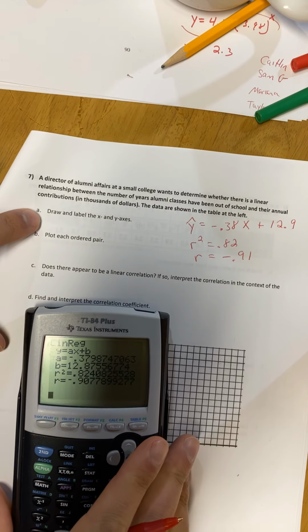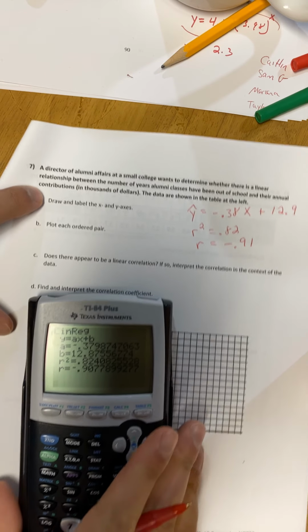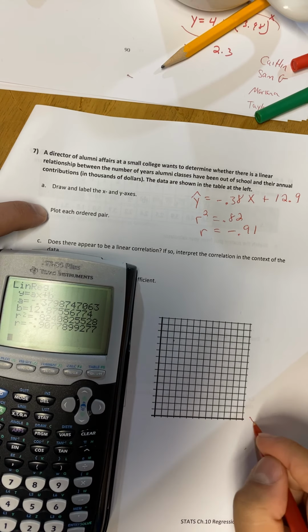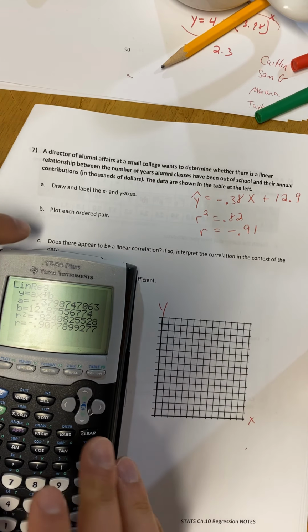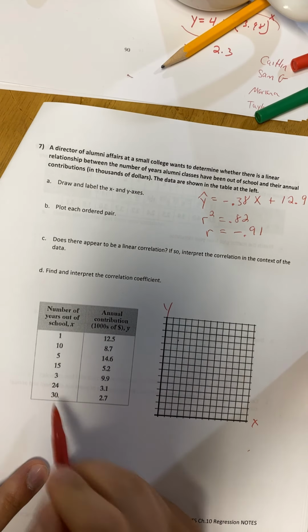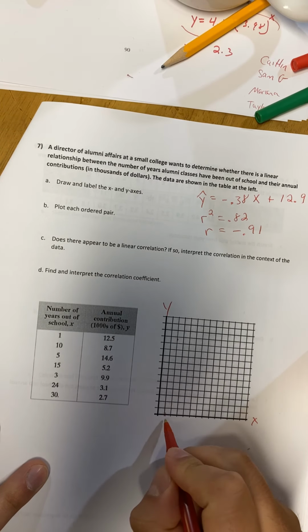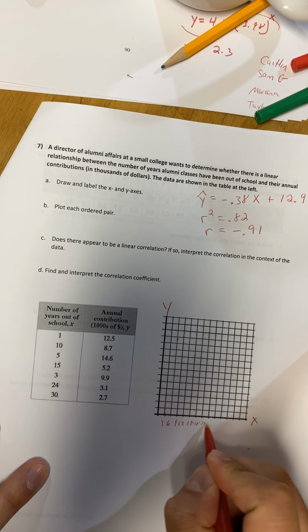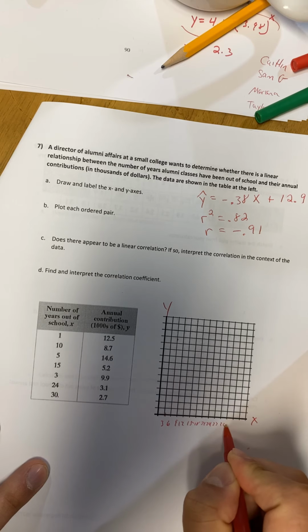Draw and label the x-axis. Well, that shouldn't be too hard to do. Plot each ordered pair. All right, well, we're going to be making a scatter plot. So, the x's are going up to 30, so maybe 3, 6, 9, 12, 15, 18, 21, 24, 27, 30.